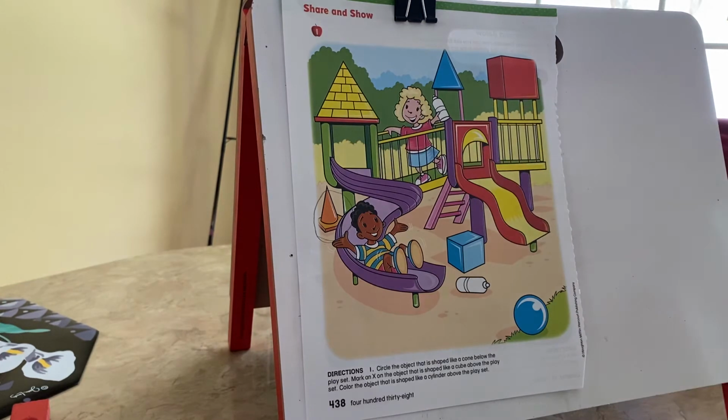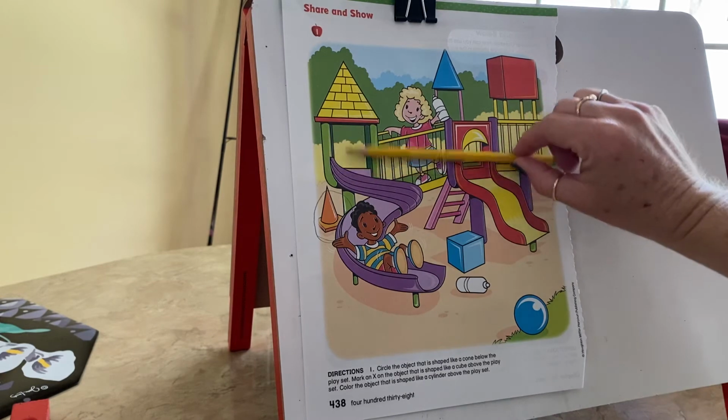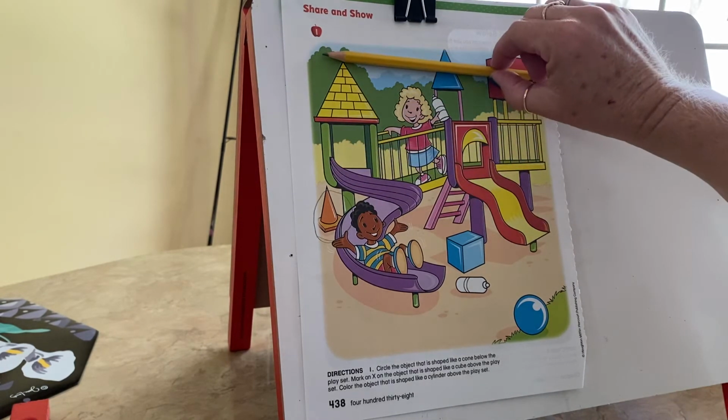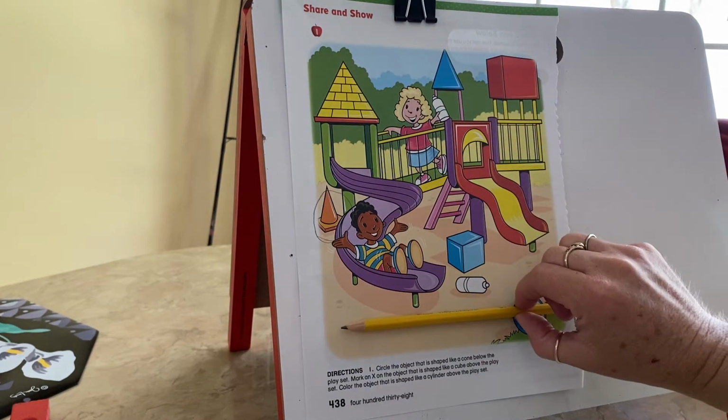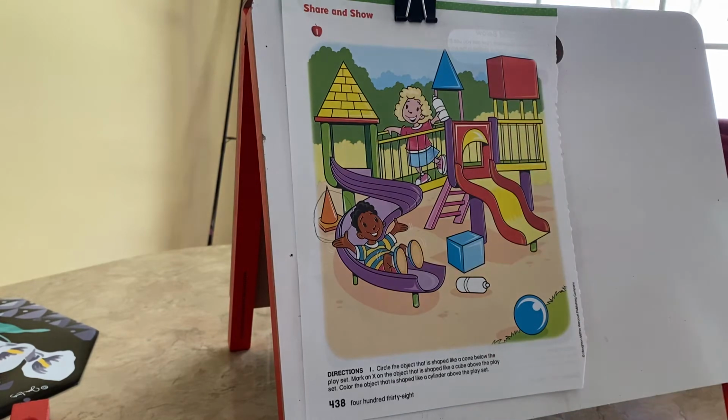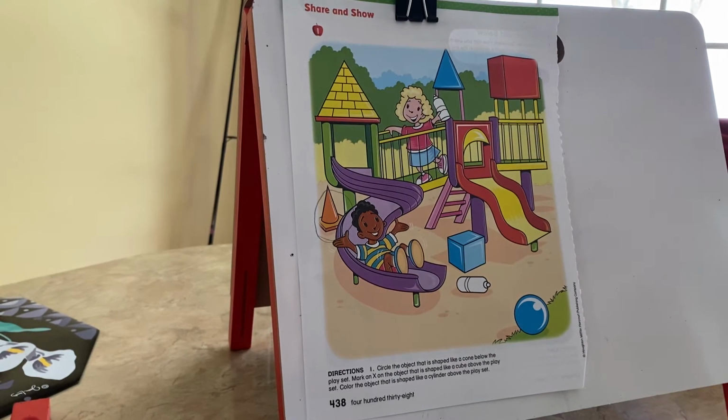And then the last one says you are going to color the object that is shaped like a cylinder above the playset. Here's your playset. Remember, we have above and we have below. They want to know which one is above the playset, and you're going to color that cylinder in.